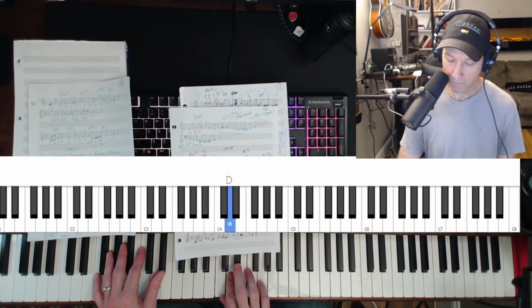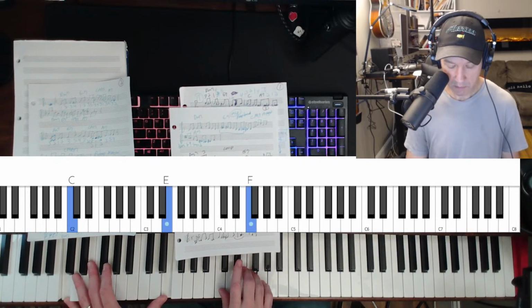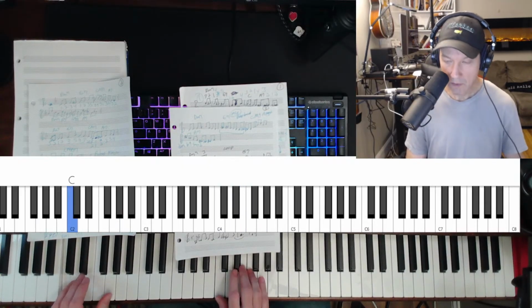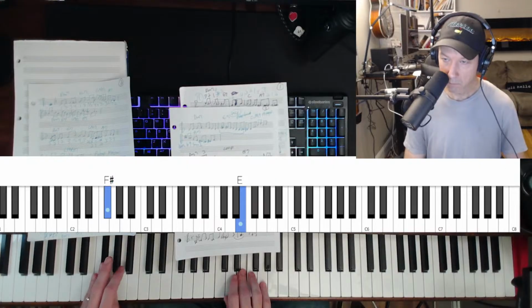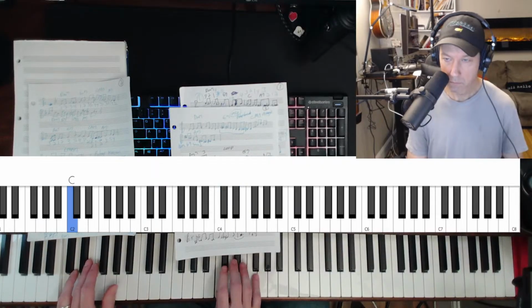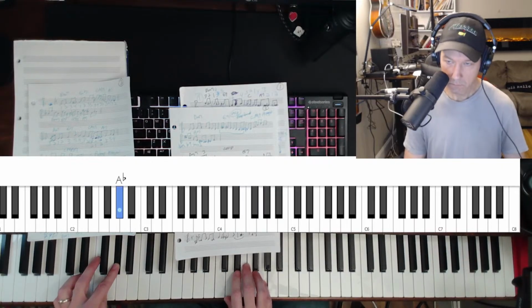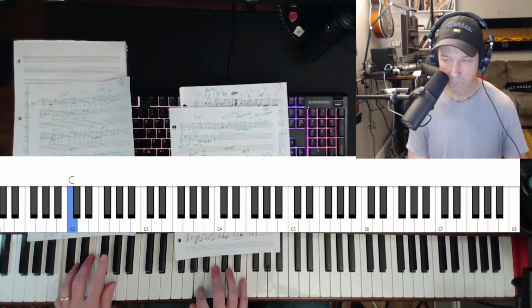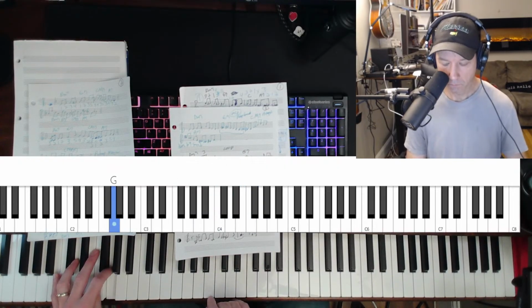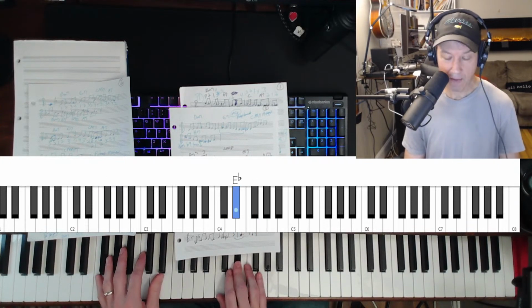So if I'm doing a C blues, now I go to F chord. When I go to F, I have to get that E flat.